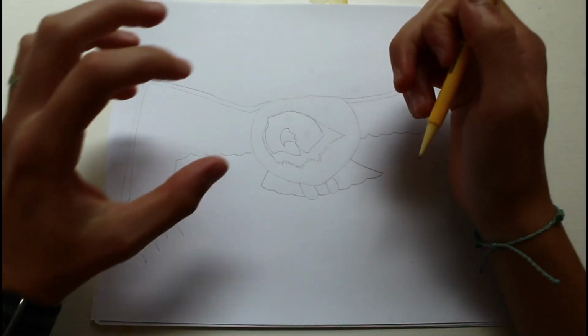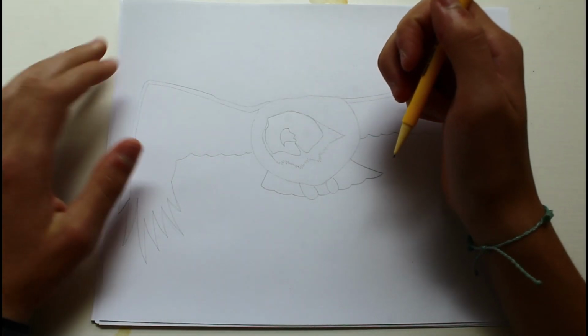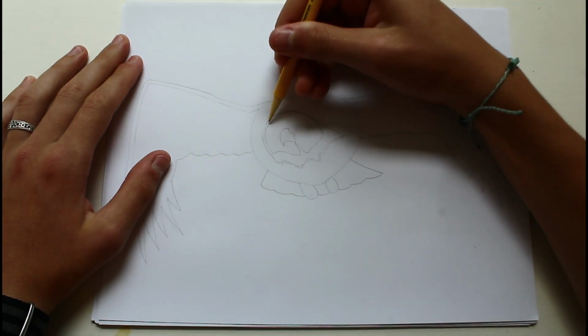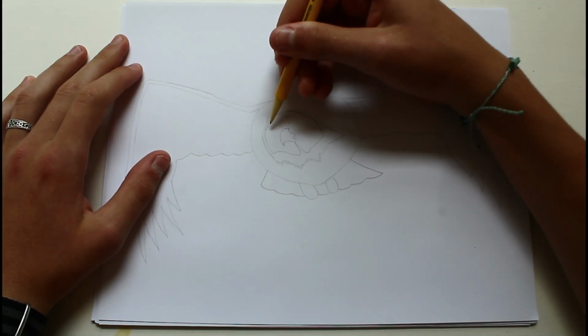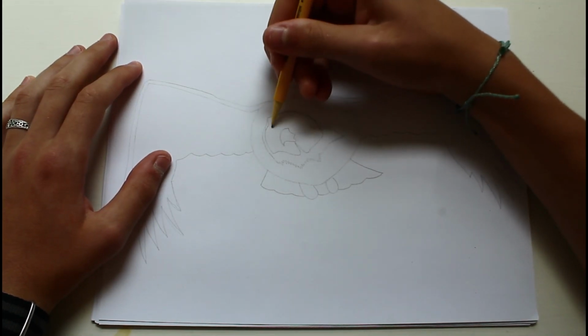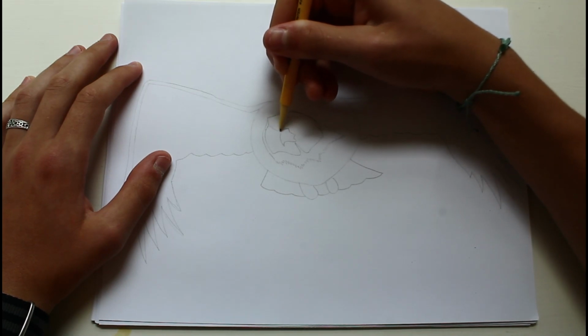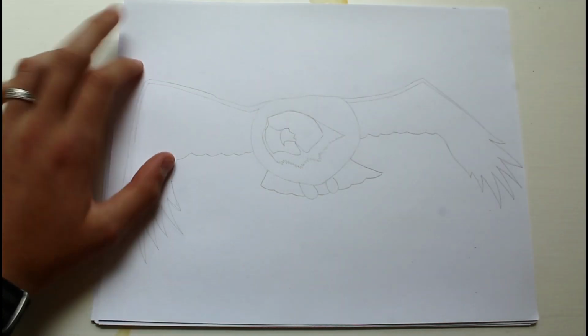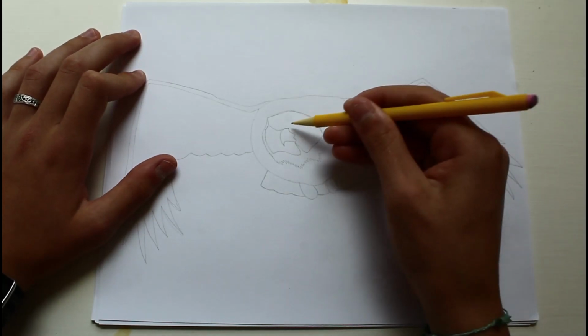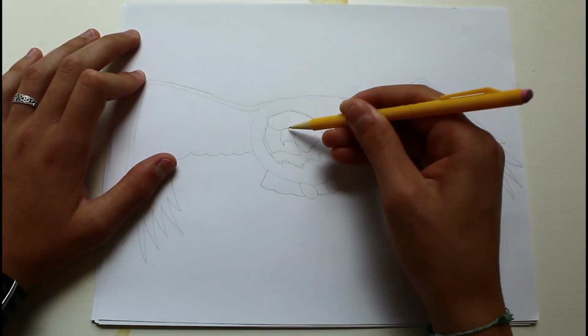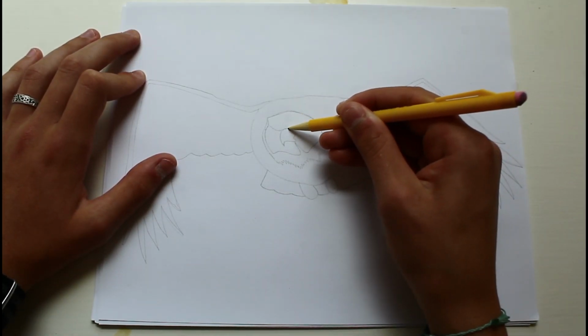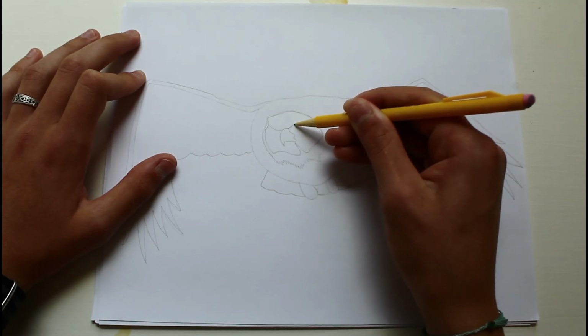His eyes are going to be kind of intense bald eagle eyes. So I'm going to start over on this side that we did for his cheek. And I'm going to draw a curved line down and then into his beak. Now I'm going to come over here to this corner on his beak and draw a line up.